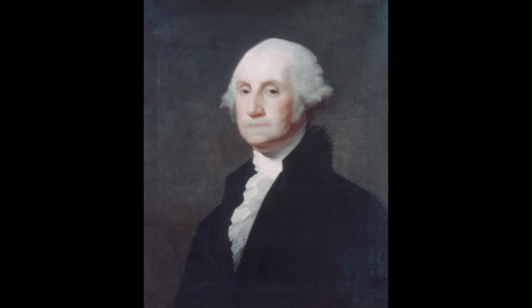Social unrest. The war had exacerbated social inequalities. Inflation and a lack of hard currency squeezed farmers and debtors. Many veterans felt betrayed by the government's inability to fulfill its wartime promises of land and financial compensation. This discontentment boiled over in 1786 to 87 with Shays' Rebellion, an uprising of Massachusetts farmers protesting high taxes and foreclosures. The rebellion, though ultimately suppressed, highlighted the weaknesses of the central government in maintaining order.